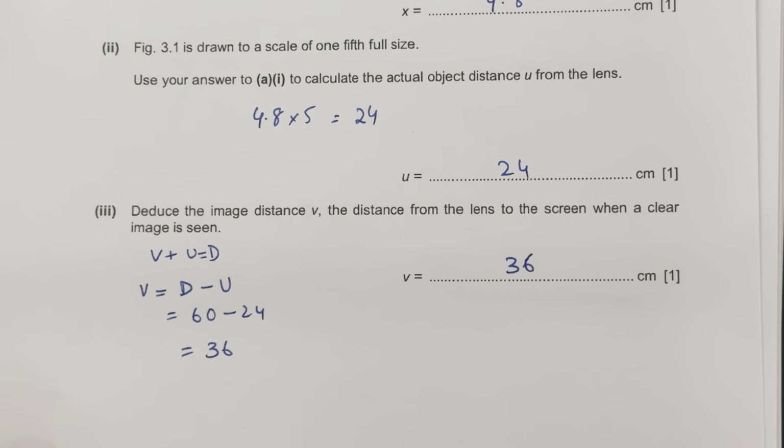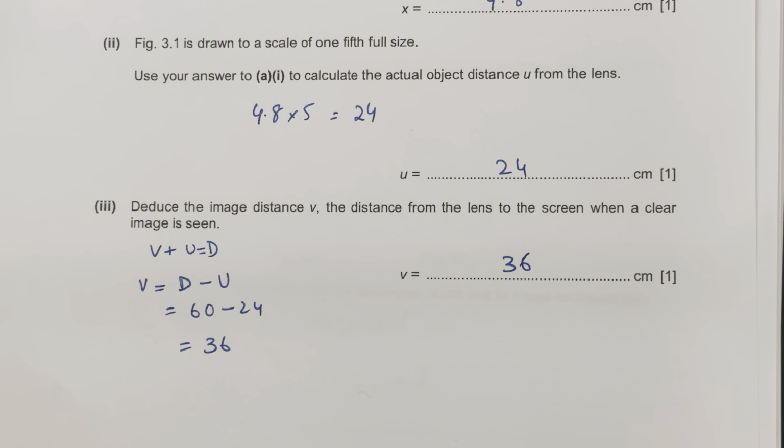Next part. Deduce the image distance v, the distance from the lens to the screen when a clear image is seen. You know that v plus u is equal to d. What is v? v is the distance of the image from the lens and u is the distance of the object from the lens. So v is d minus u.